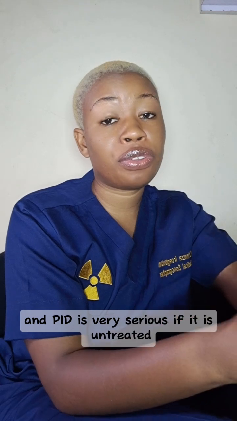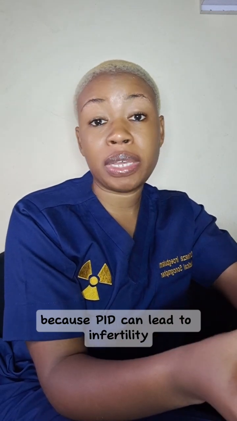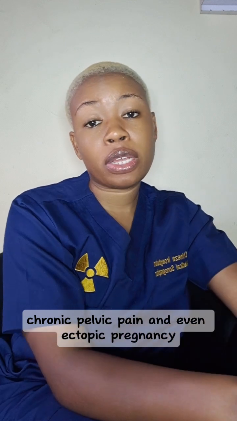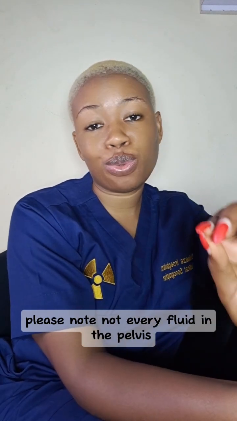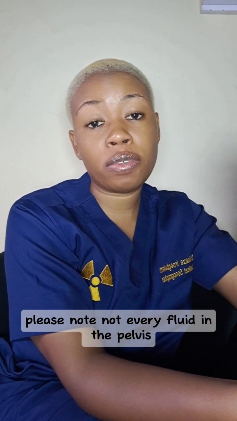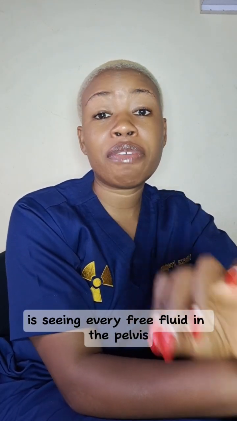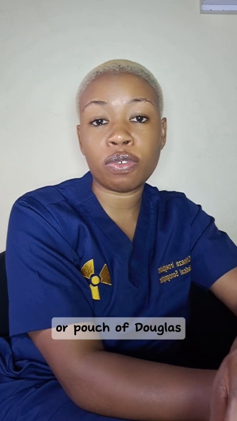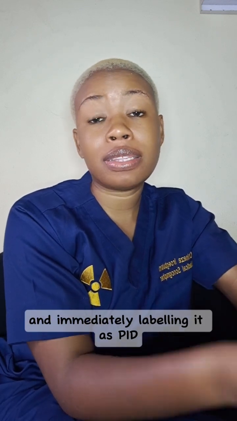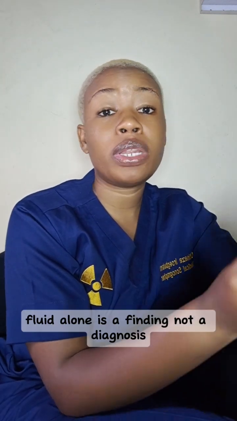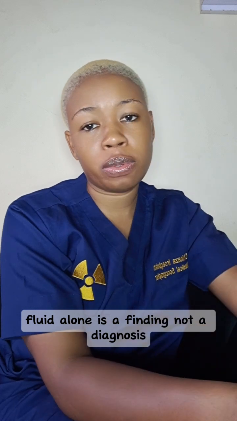And PID is very serious if it is untreated, because PID can lead to infertility, chronic pelvic pain, and even ectopic pregnancy. Please note, not every fluid in the pelvis or pouch of Douglas is PID. One of the most common mistakes in ultrasound practice is seeing every free fluid in the pelvis or pouch of Douglas and immediately labeling it as PID. Fluid alone is a finding, not a diagnosis.